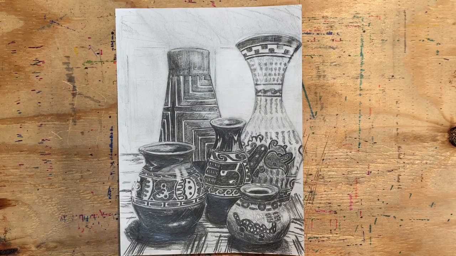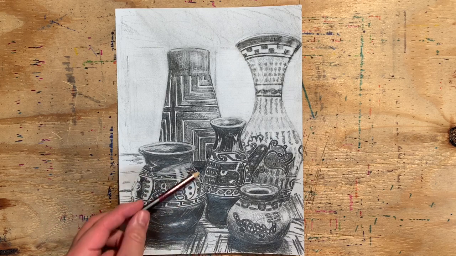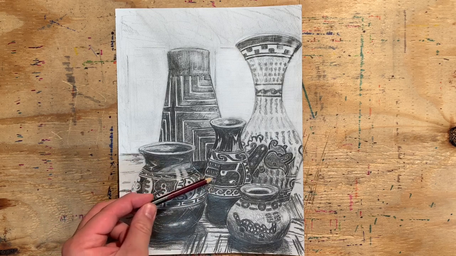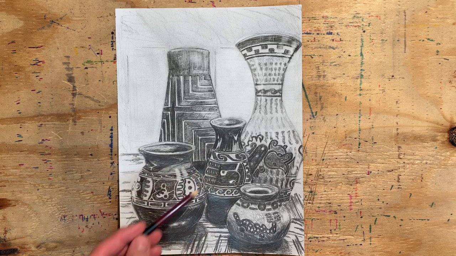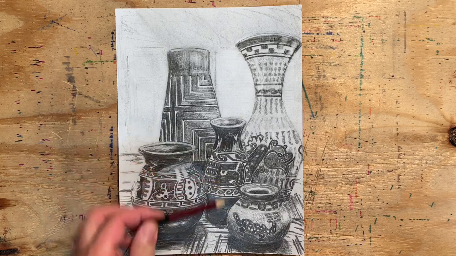Wow, I am extremely happy with how this turned out. It looks so realistic. I hope you're happy with yours as well. Remember that we were focusing on overlapping in this video, and overlapping is when an object in the front partially covers up an object that is behind it, and that creates the illusion of depth.